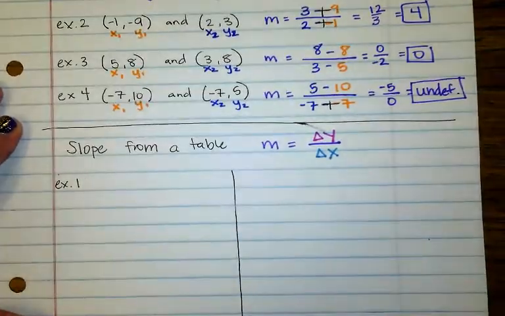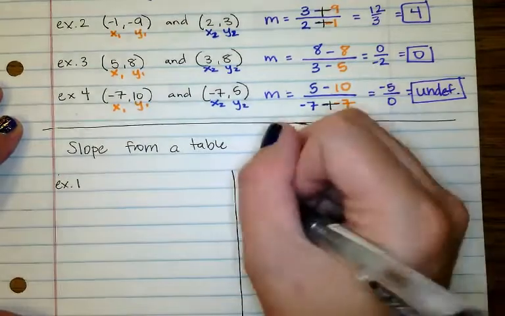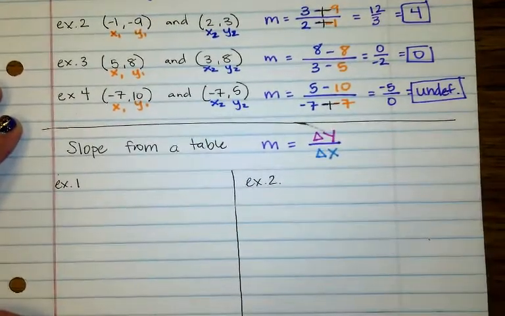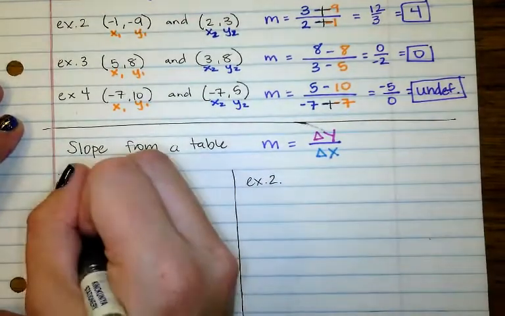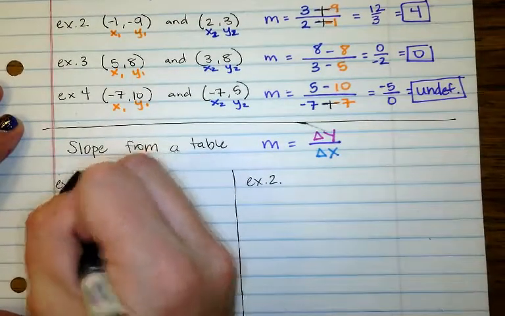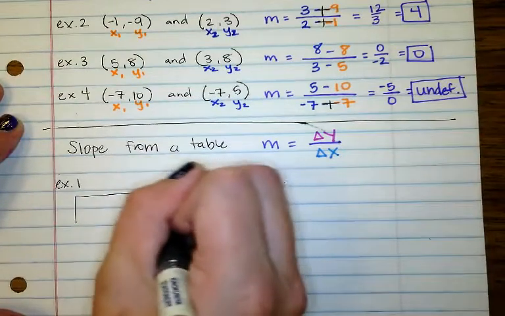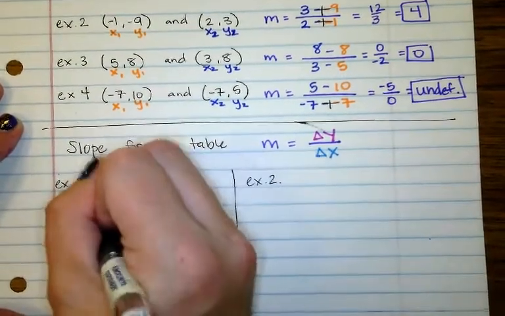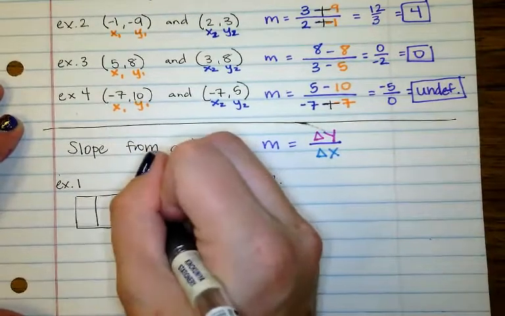All right. So this particular table, I'm going to write it out like so. I'm going to do a horizontal table. Okay, so we have x, 1, 2. There we go. So this is my x and this is my y. Let's see here.